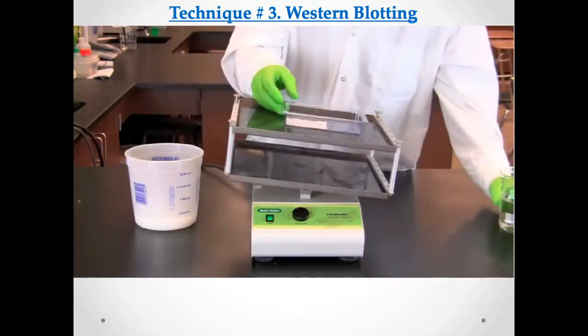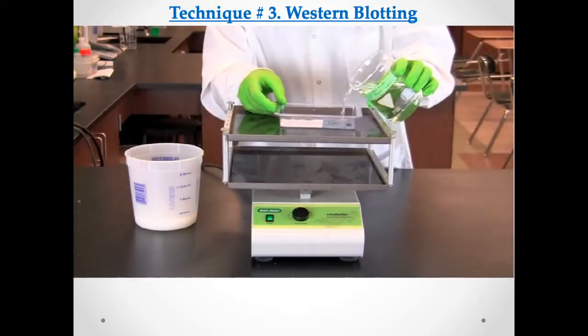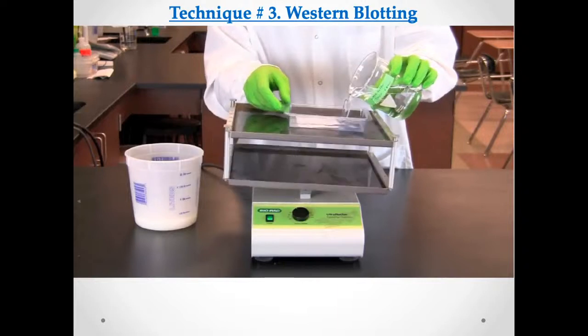Rinse the membrane quickly in 50 milliliters of wash buffer and discard the wash buffer.